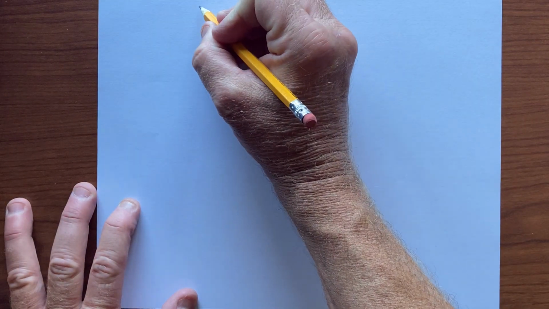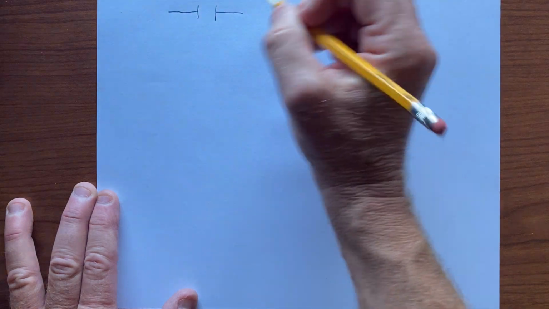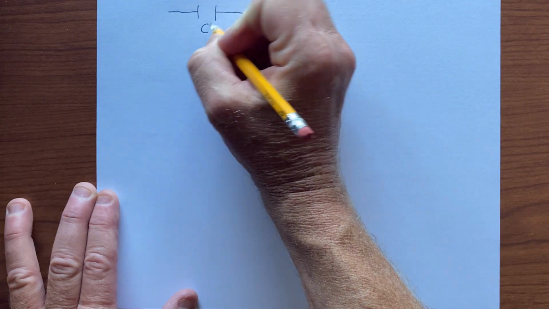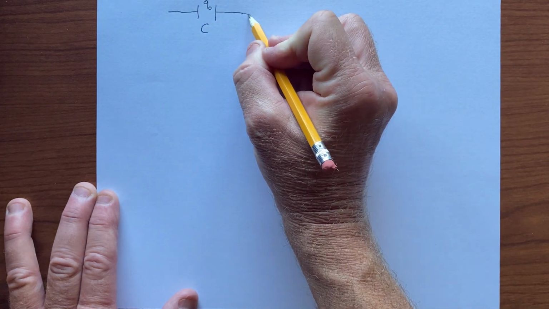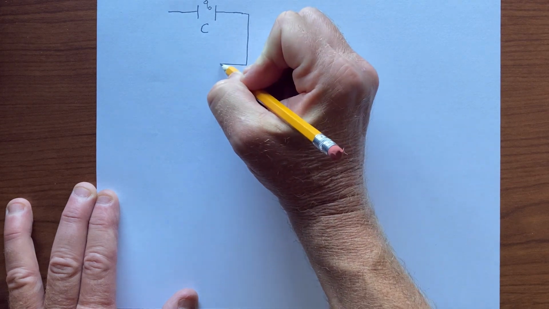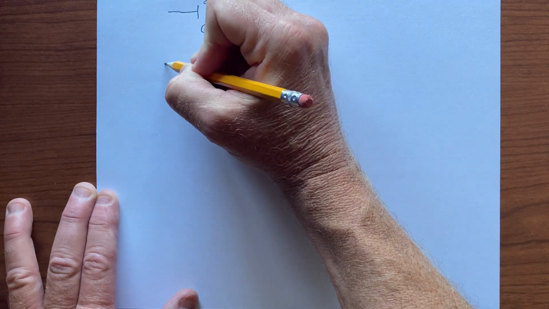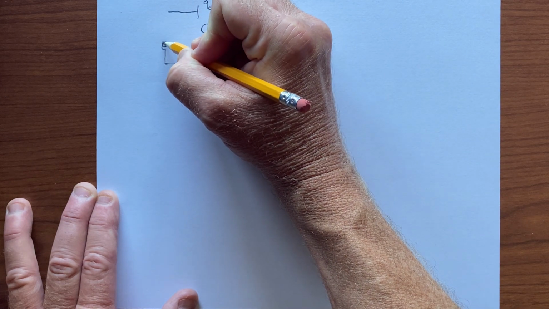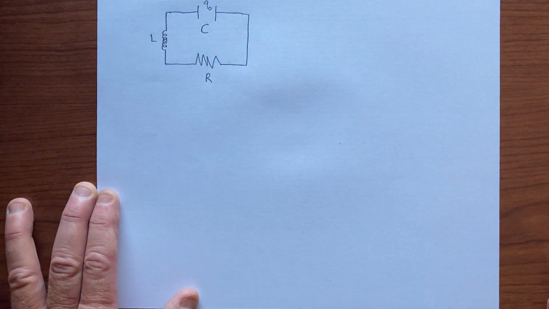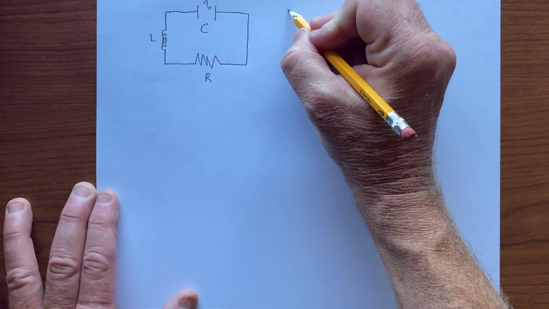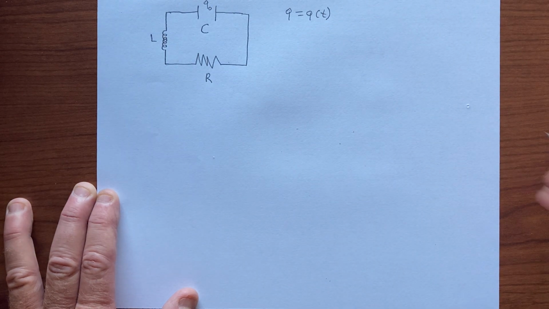Okay, so let's say that we again start with a charged capacitor and we charge it to a value Q naught and we attach it to a resistor, resistance R, and an inductor of inductance L. And we want to find how the charge on the capacitor changes with time.